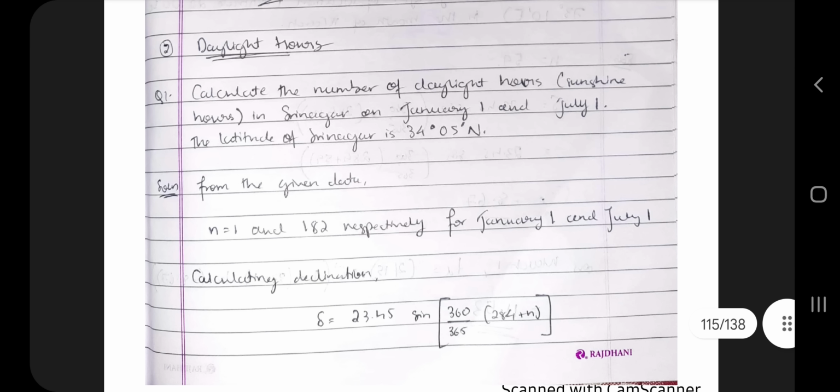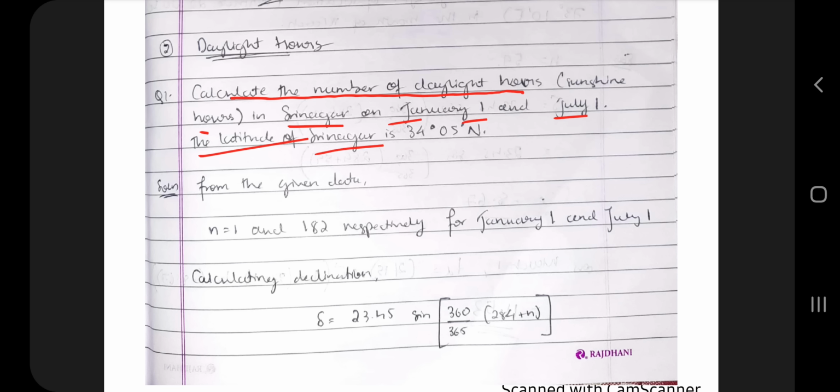Then we have daylight hours. How do you calculate daylight hours? Calculate the number of daylight hours. Daylight hours means how many hours the day was. Sunshine hours in Srinagar on January 1 and on July 1. The latitude of Srinagar is 34 degree 05 minutes north.